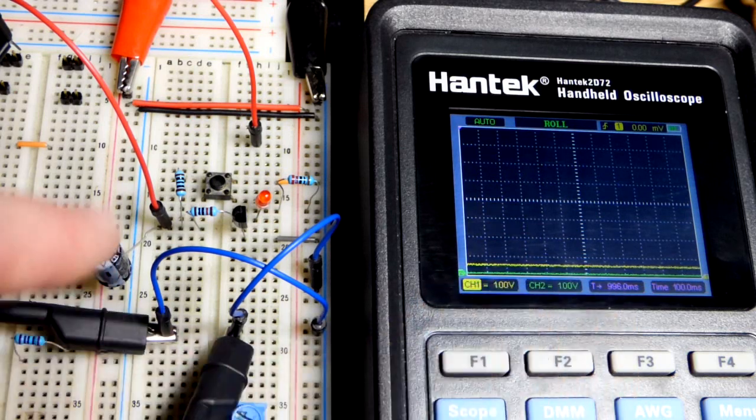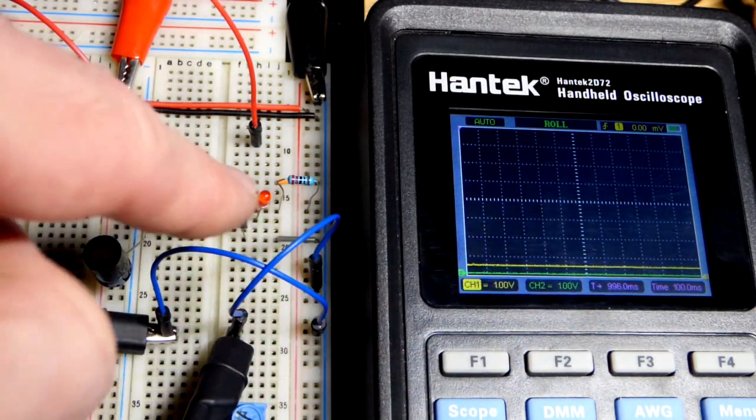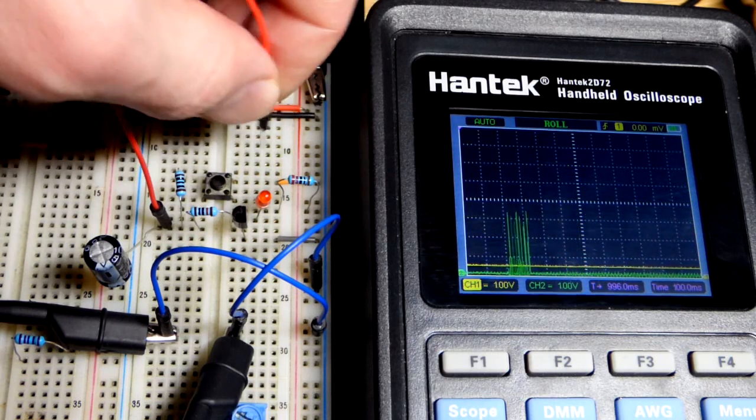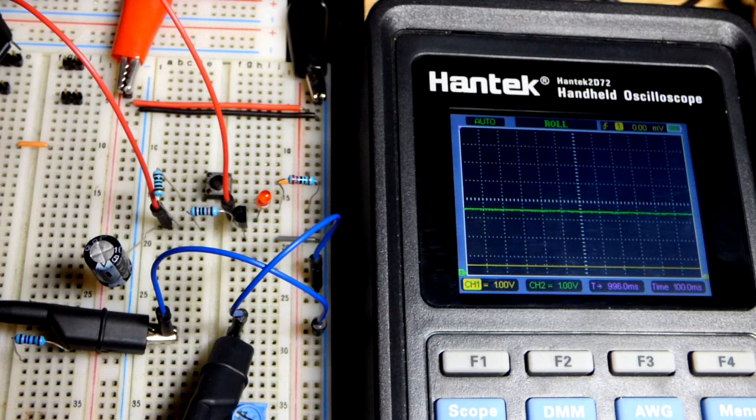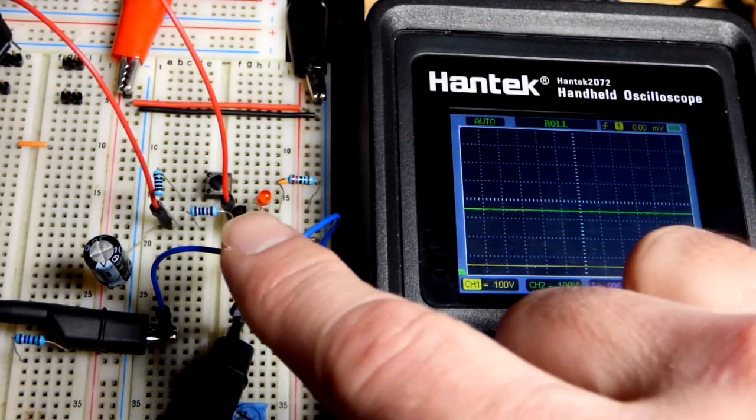So we have about 0.6 volts across the capacitor because of the base to emitter diode drop. The capacitor can't fully discharge, or it will take a long time to trickle through. And this voltage is the collector up there.